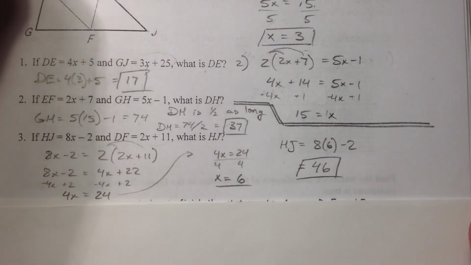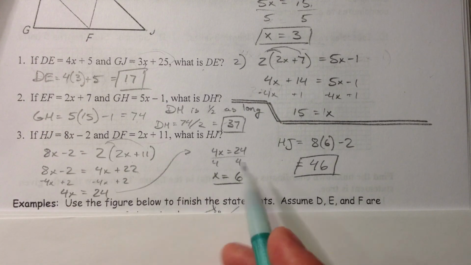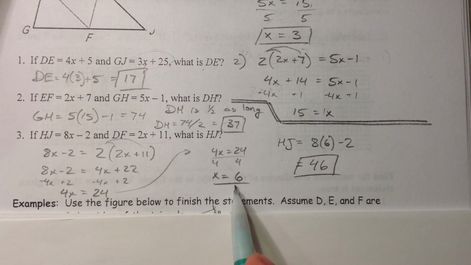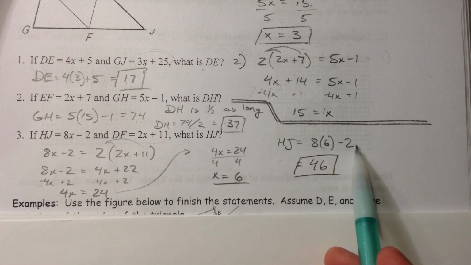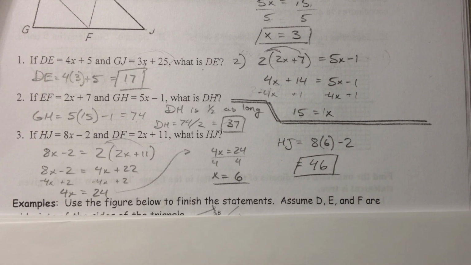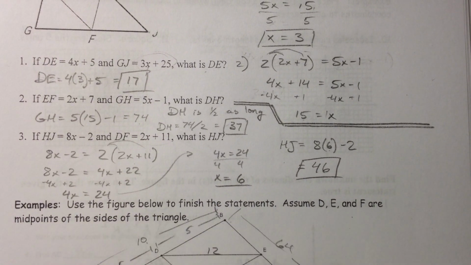Solve that out, distribute, subtract, combine your like terms, all that, you get x equals 6. Plug 6 back in, 48 minus 2 is 46, and so HJ is equal to 46. And that is the midsegment theorem.